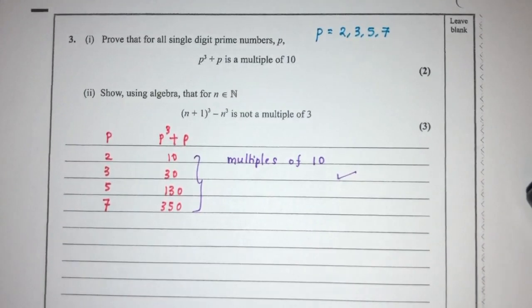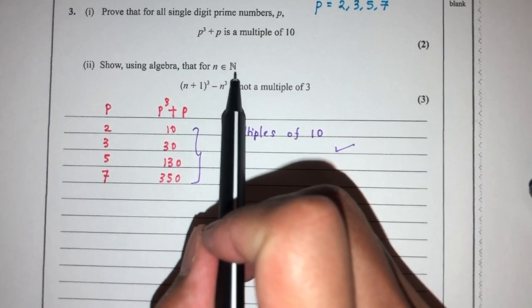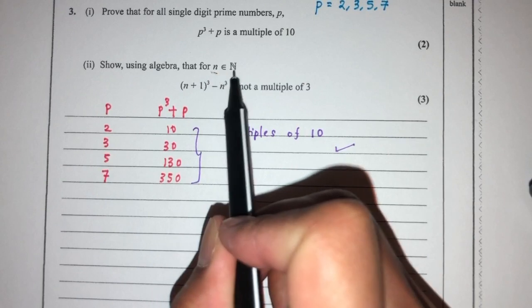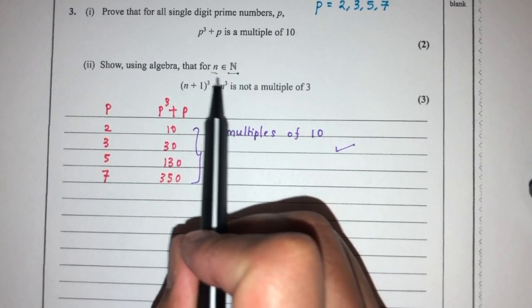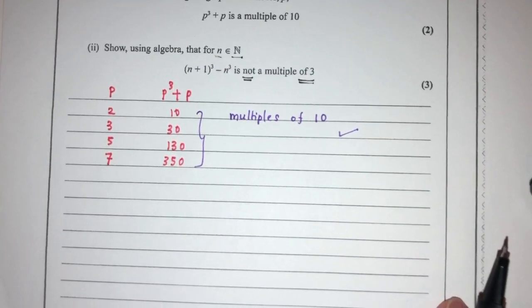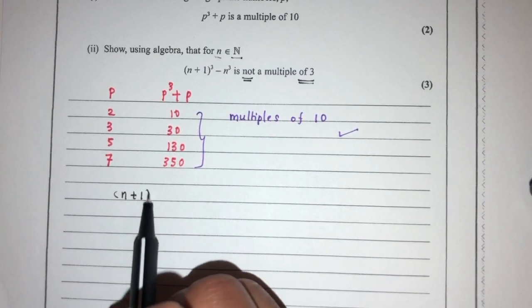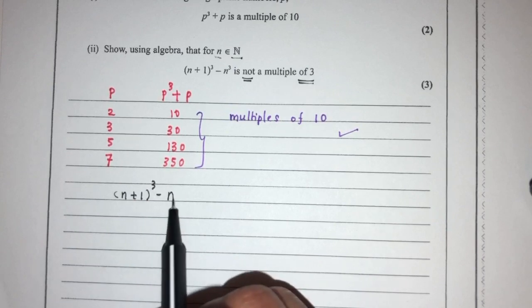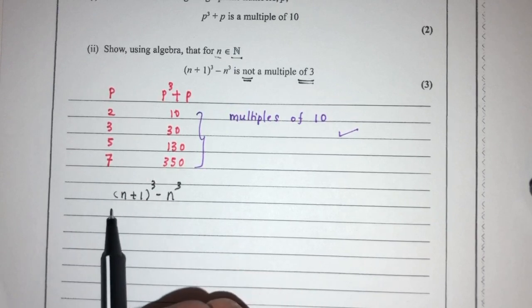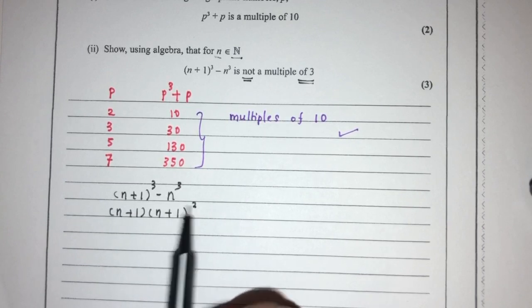Now for part 2, we have to show using algebra that for n a natural number, this equation is not a multiple of 3. Right, so let's find out. Let's first try to simplify this equation. This is simply n plus 1 times n plus 1 squared.